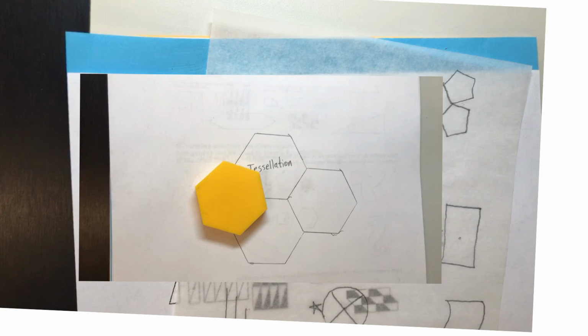Okay, on the back of the paper I just handed out, it's blank. Turn over to the back side where it's blank. What I want you to do is take that little hexagon that I just gave to you, put it somewhere in the middle, and trace out that hexagon.